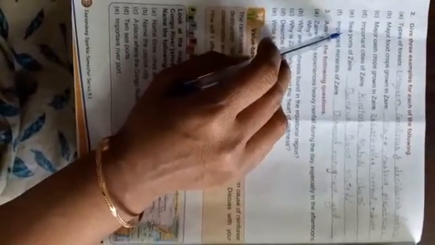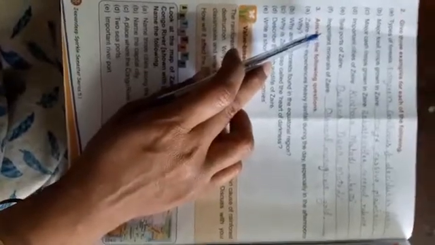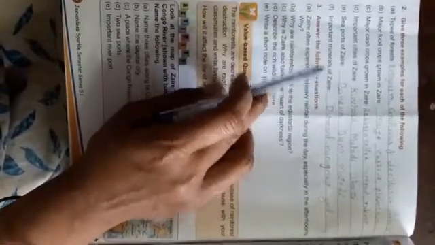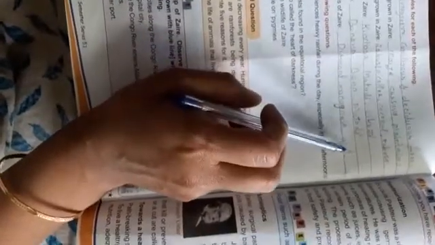E, seaports of Zaire: Banana, Boma and Matadi are seaports of Zaire. F, important minerals of Zaire: diamond, manganese and gold are important minerals of Zaire. Understood, kids? Now next question is 3.